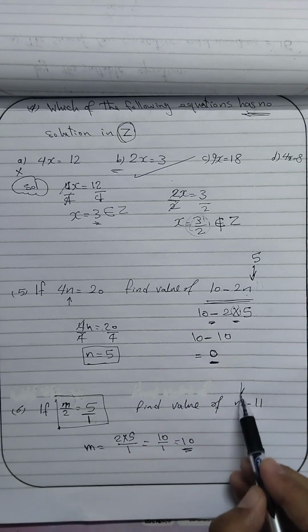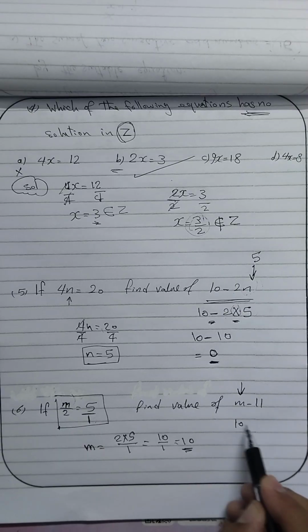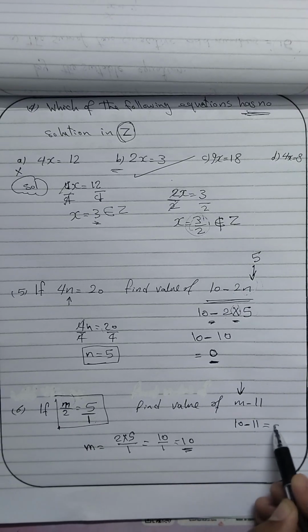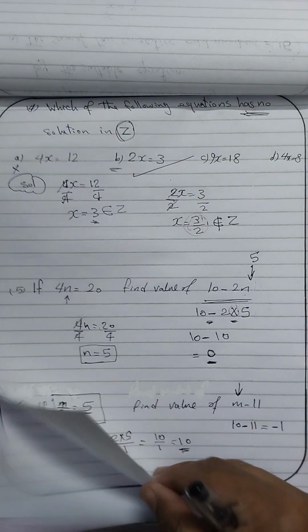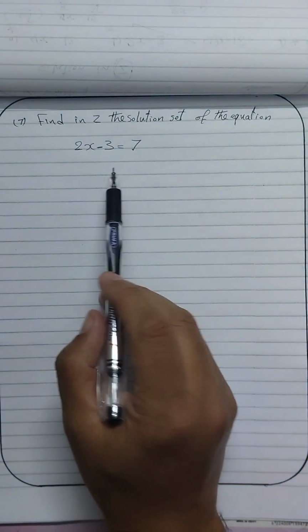Let's replace m equals 10 here. 10 minus 11 equals negative 1. I'm sorry, not 2, but negative 1. 10 minus 11 equals negative 1. And finally, we have an equation. We should solve it in Z.